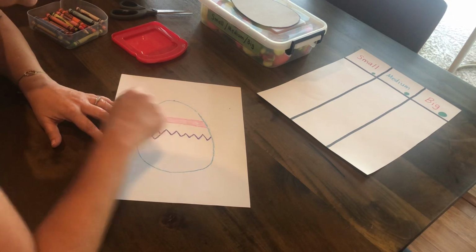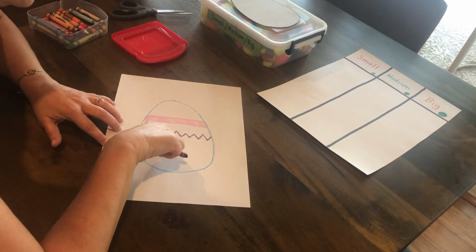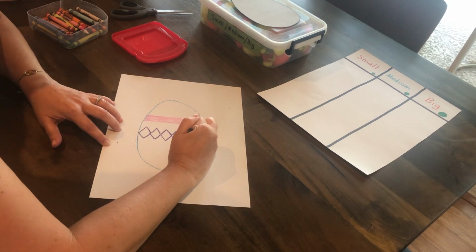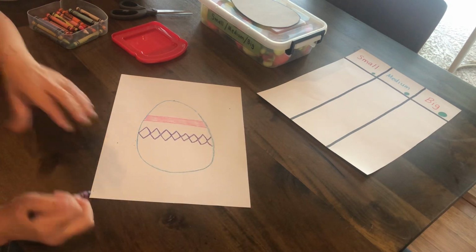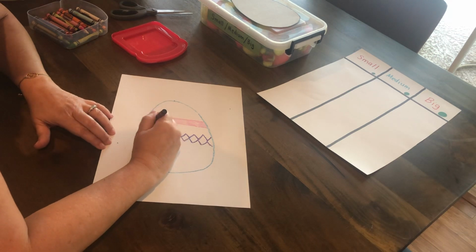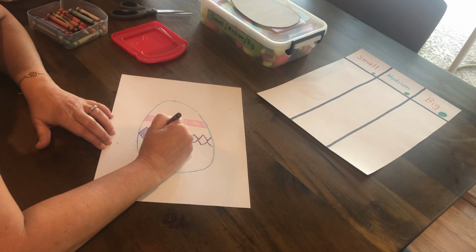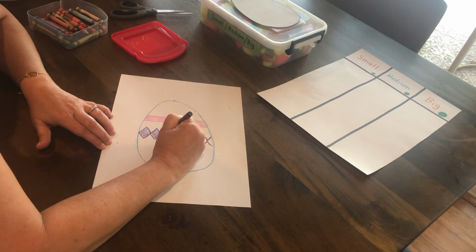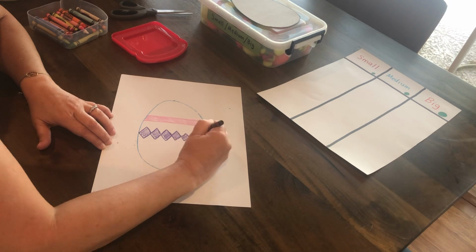So I'm going to make, see how there's 2 diamonds there? I'm just going to keep making what look like a V, like you're making a V, all the way across. So the only thing missing is me coloring this part in. So I'm going to color this part in purple. And you do whatever color you want. There we go.